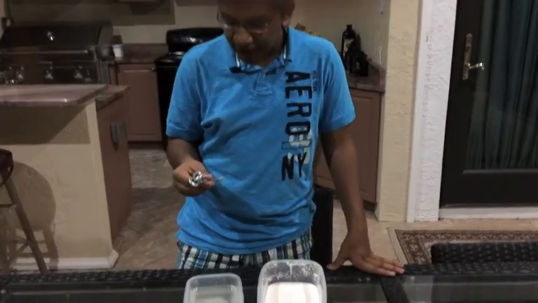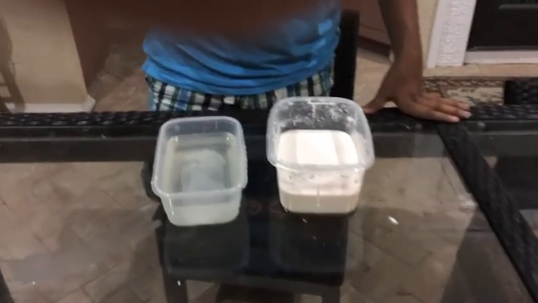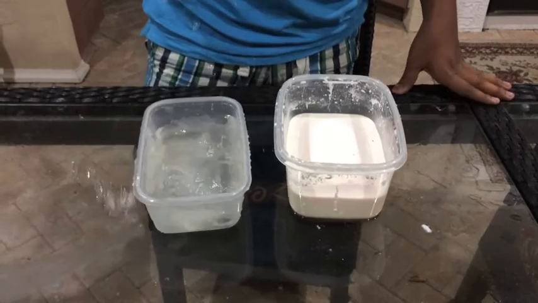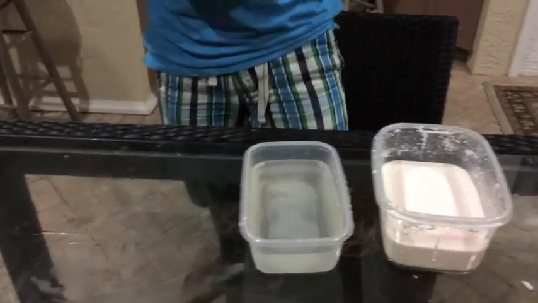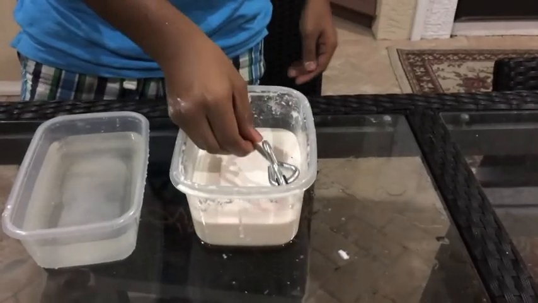Okay, this is the drop test with a wrench-like thing. Ready? That's the water. Now let's try the non-Newtonian fluid.